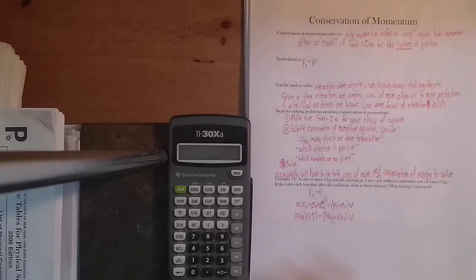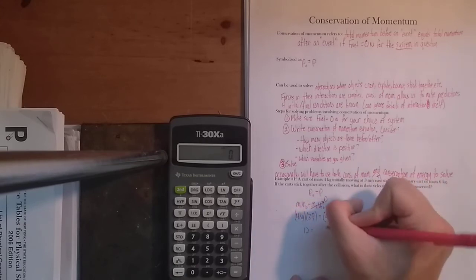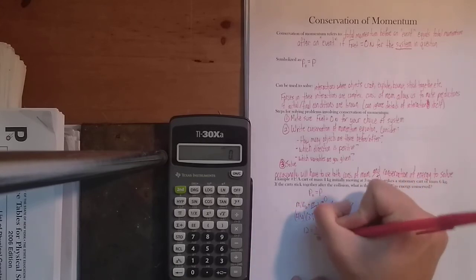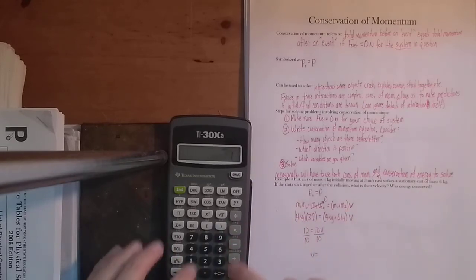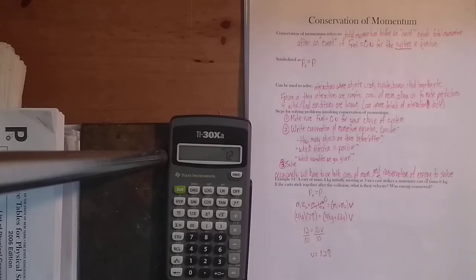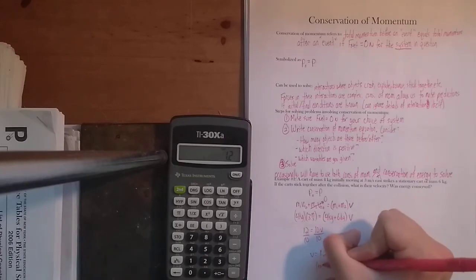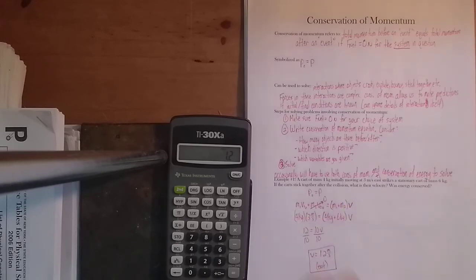So that's a mass of 4 kilograms plus 6 kilograms, and we're looking for the final speed. 4 times 3 is 12. 4 plus 6 is 10. I divide both sides by 10, and I get 1.2 meters per second. And again, that's positive, so I know that we're talking about east. Okay. Now, there is another question. That's the final velocity. Was energy conserved?